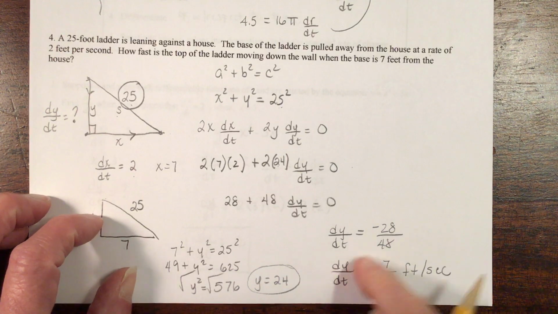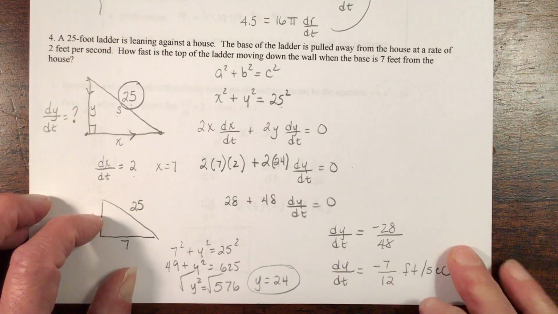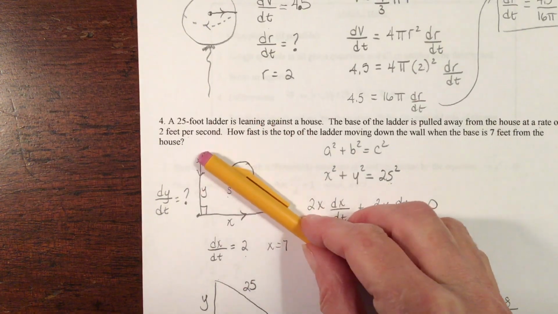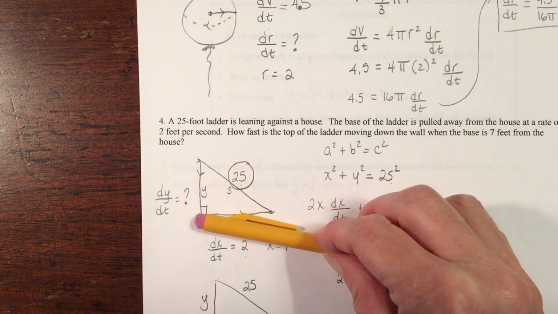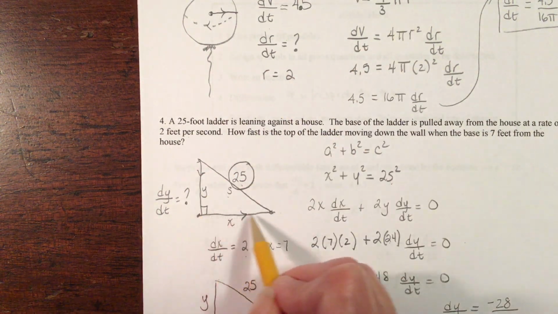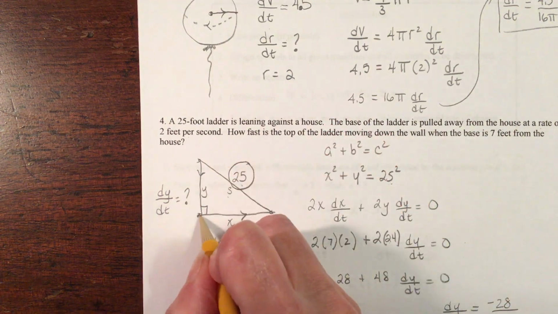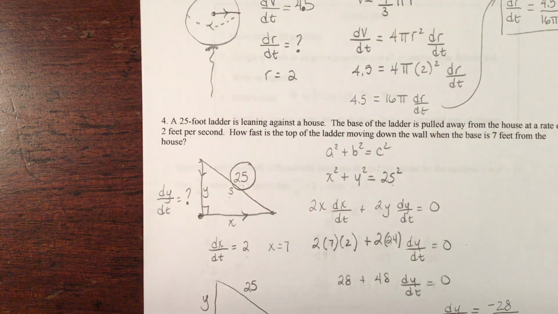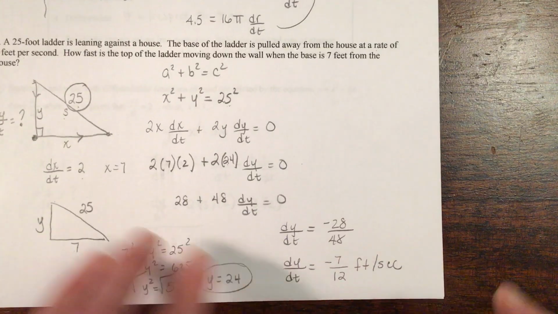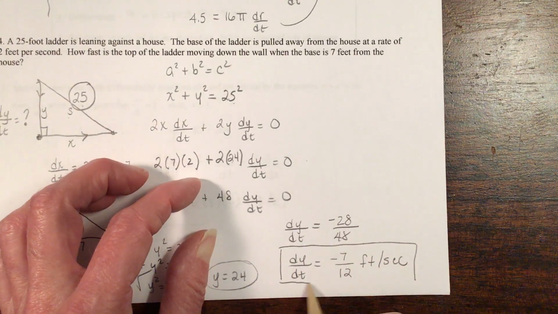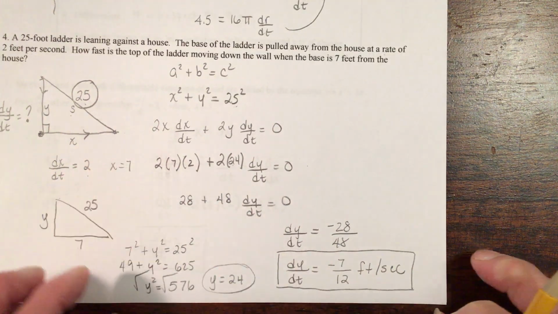So the rate of change, the ladder moving down the house, is negative 7 over 12 feet per second. Okay, what does that negative mean? That negative means our ladder is sliding down. When we're moving in a positive direction, we're moving away. Negative, we're moving closer to this point here. So you are allowed to get negative values as answers. Don't be afraid. It's just the direction it's moving in.